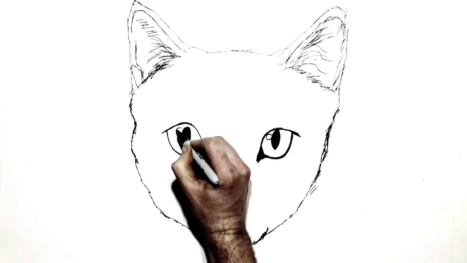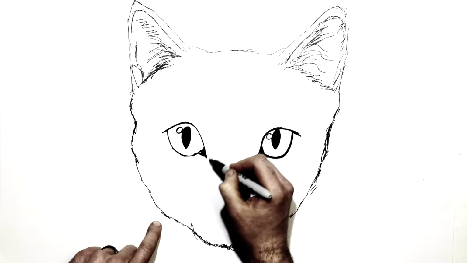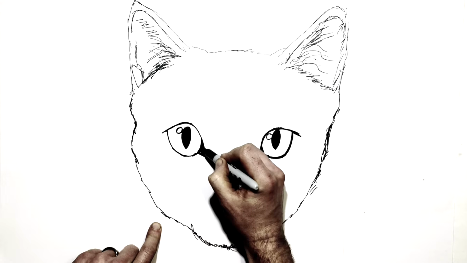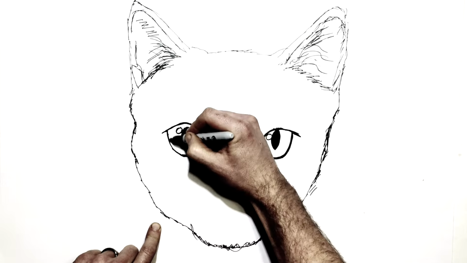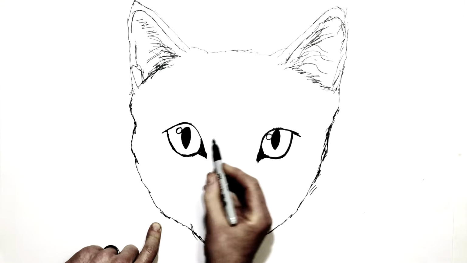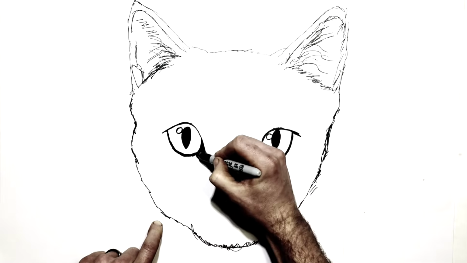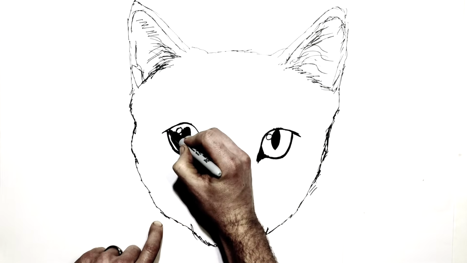Add your circle for your shine. And then we're going to make those edge lines just a bit thicker. So make that eye a bit rounder and colour that in nice and dark just there. And I'm going to make this nice and thick just around here. It's like you're giving the cat kind of eyeliner or something on. And then we'll make this top line just a bit thicker as well.